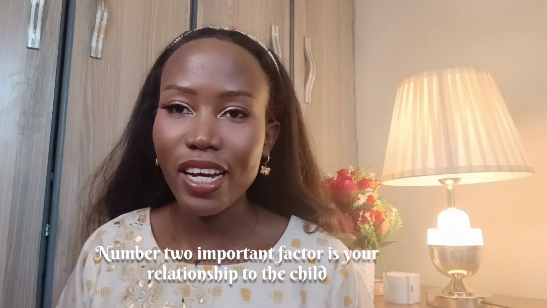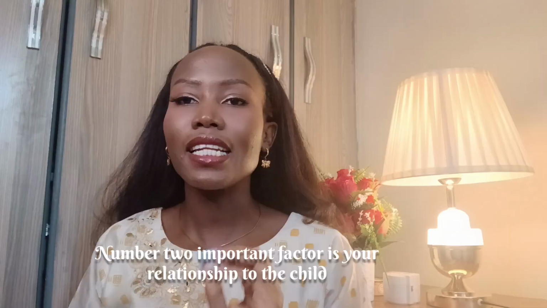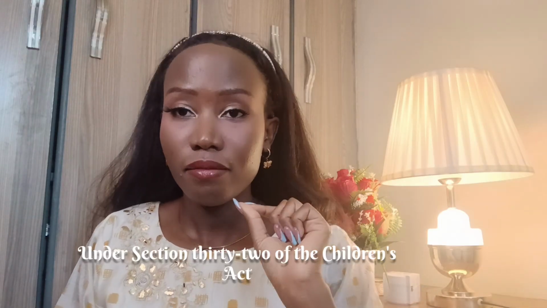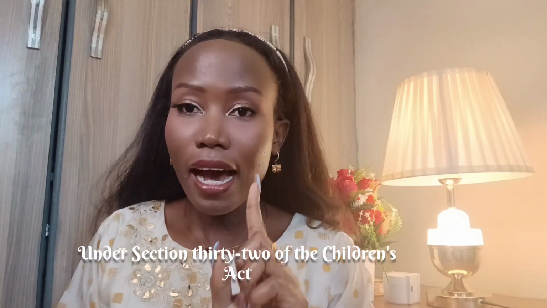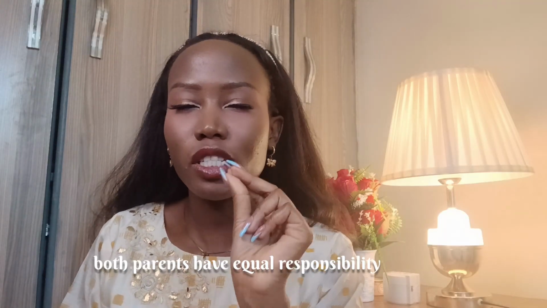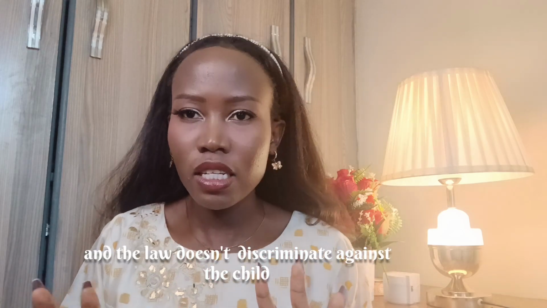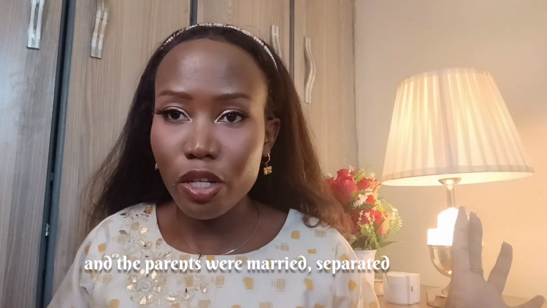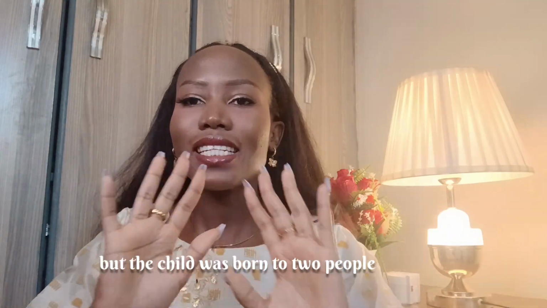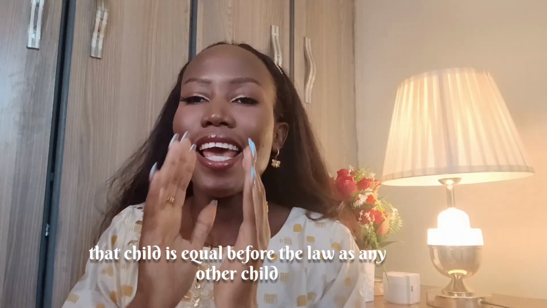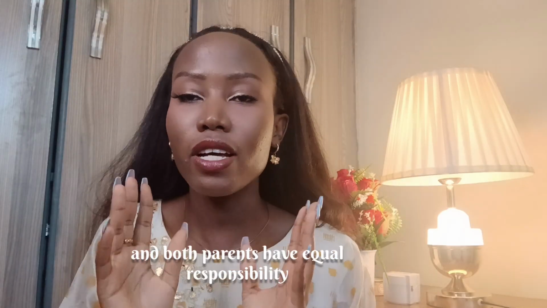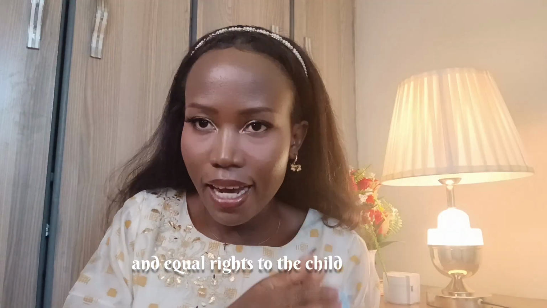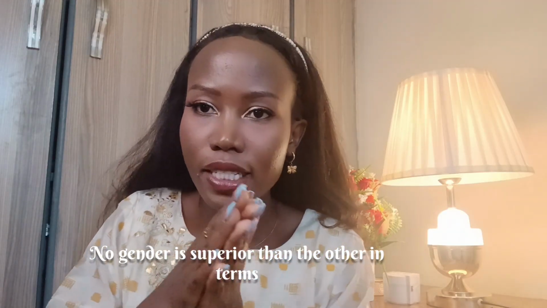Number two important factor is your relationship to the child. Usually the court will give priority to parents, okay? Under Section 32 of the Children's Act, both parents have equal responsibility, and the law doesn't discriminate against the child. Whether the child was born and the parents were married, separated, not even been together, but the child was born to two people, that child is equal before the law as any other child, and both parents have equal responsibility and equal rights to the child. No gender is superior than the other in terms of children's rights.